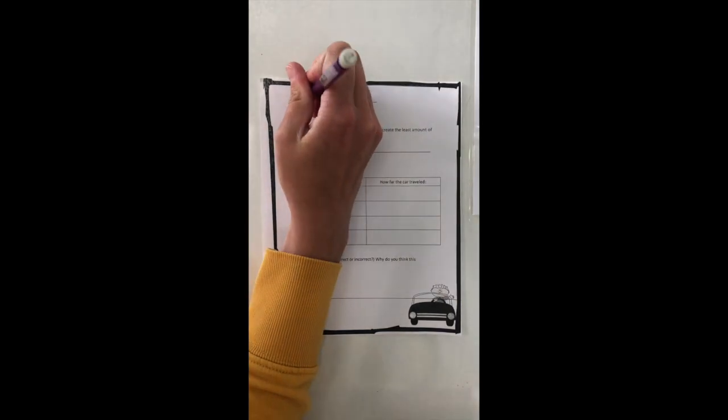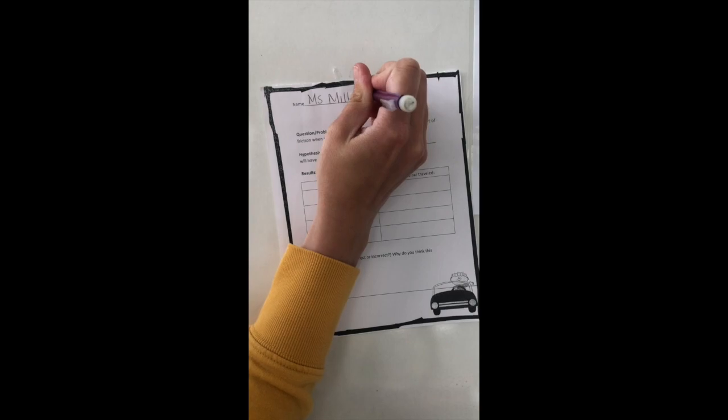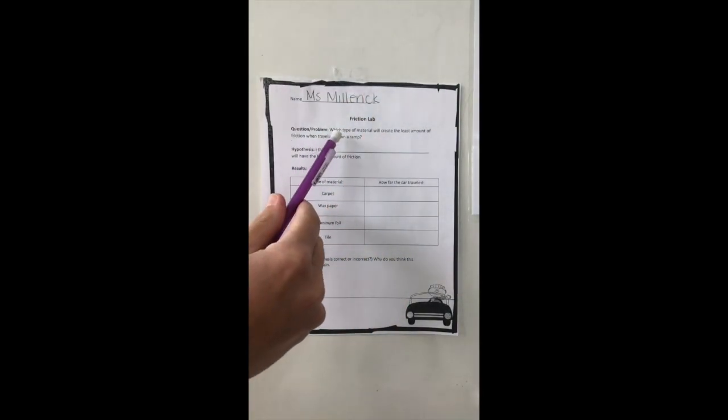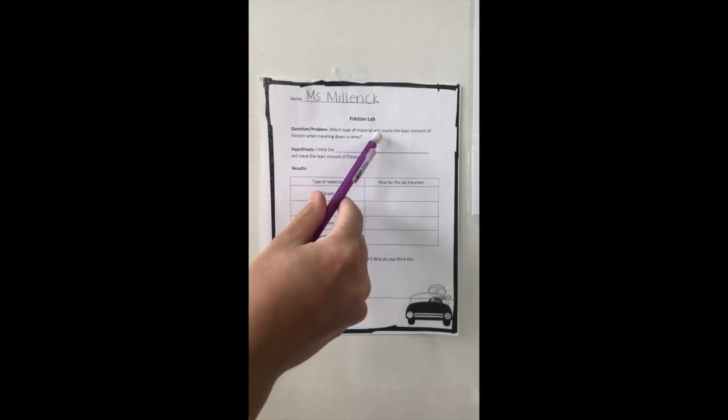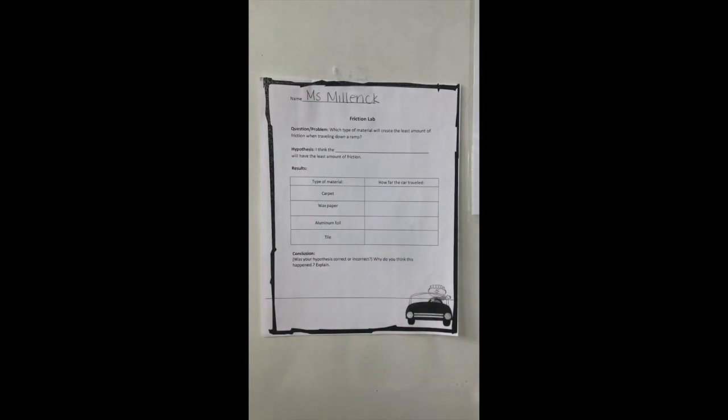So 2nd graders, here's the worksheet that I'm going to use to record not only what happens, but before we find out what happens, we have to make predictions, just like we always do. So I'll write my name at the top, Miss Millerick. This is a friction lab, and it says the question or problem. Which type of material will create the least amount of friction when traveling down a ramp? So I already told you that that was the objective for today.